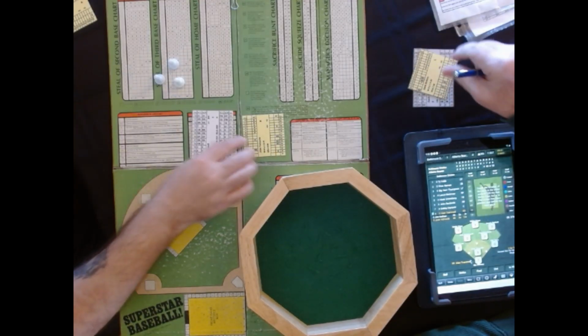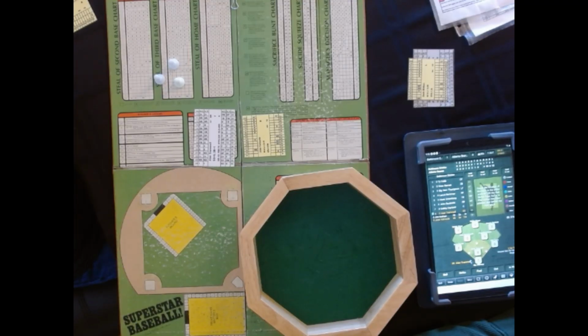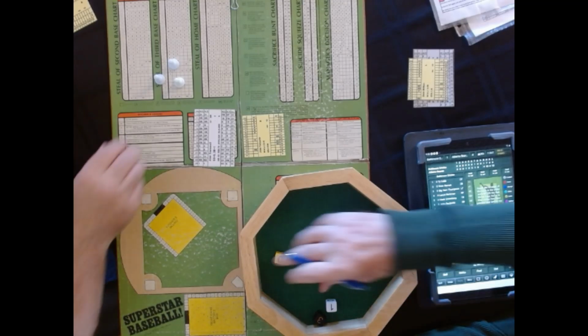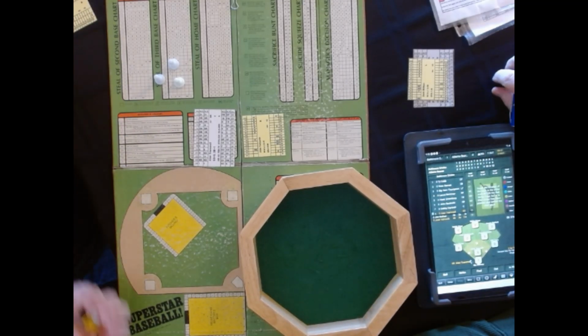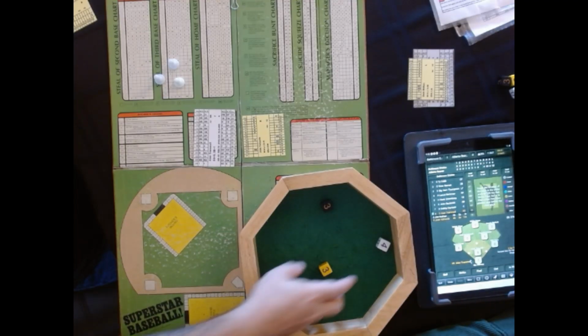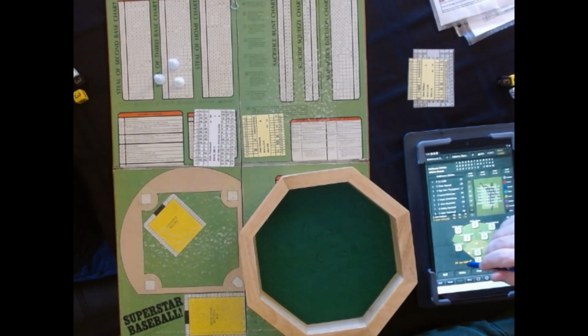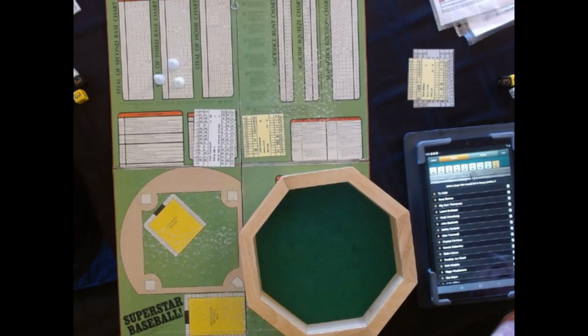Okay, Zach Britton's warming up. Trammell's at the plate. 31 again. It's better than 22. 37 is a fly out. That's 2. And I got a pinch hit for Nathan. Somebody.